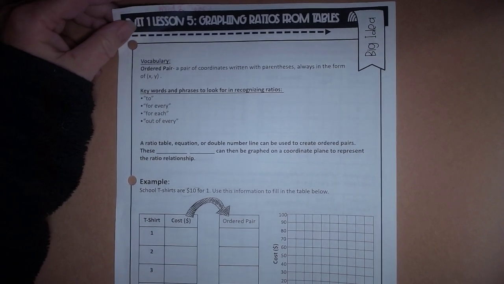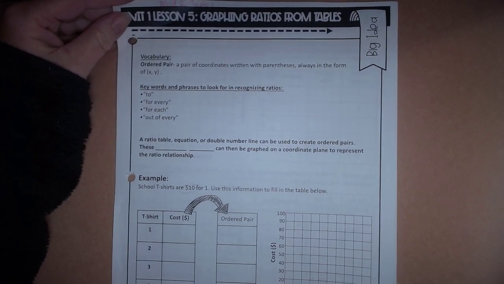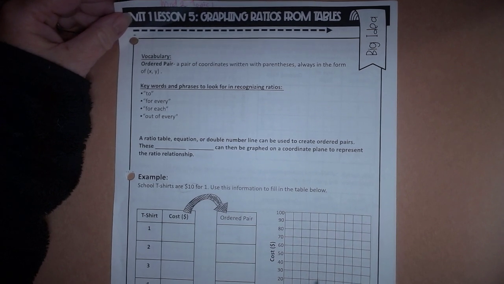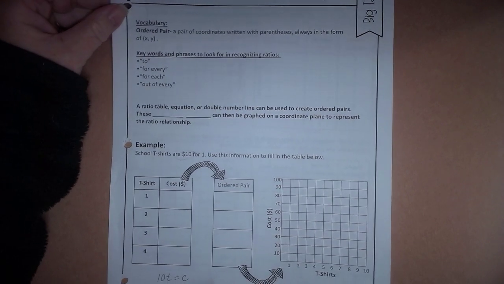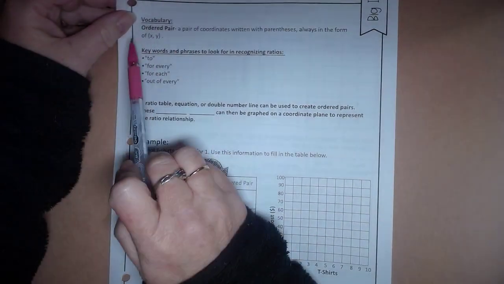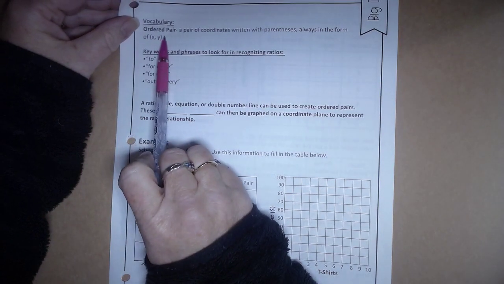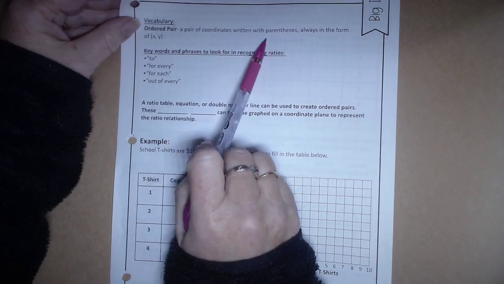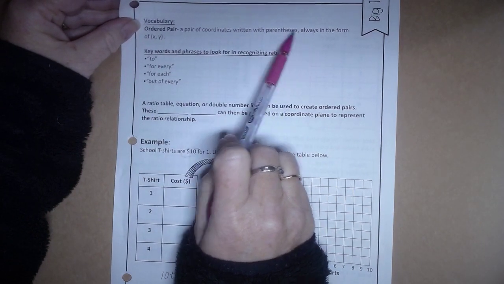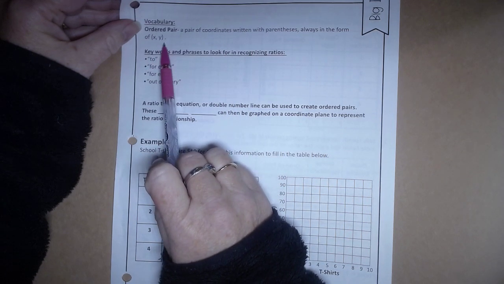So we've been working on ratios in class, and now today we're going to move forward to graphing these on a graph here. So let's start here at the top. Vocabulary, ordered pair. A pair of coordinates written with parentheses, always in the form of x comma y.